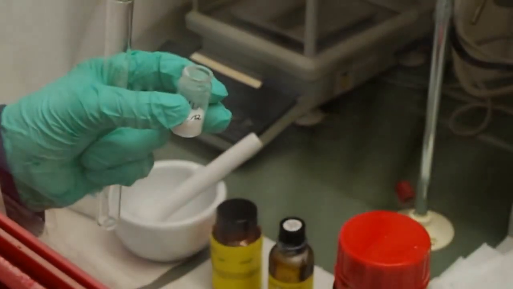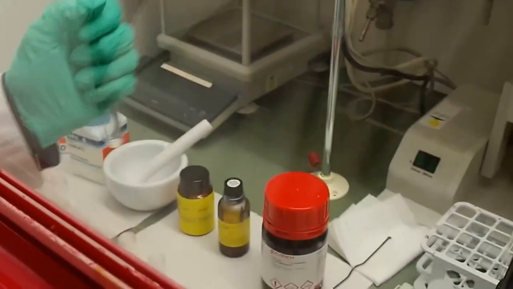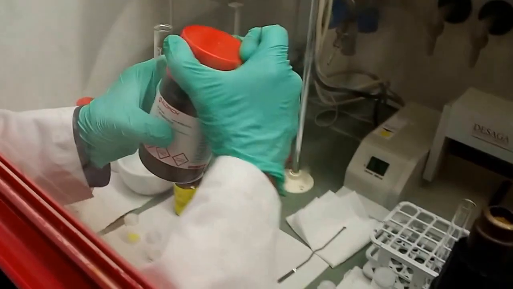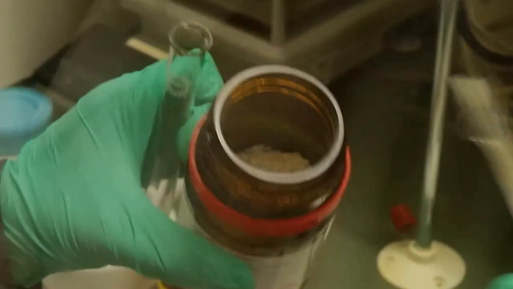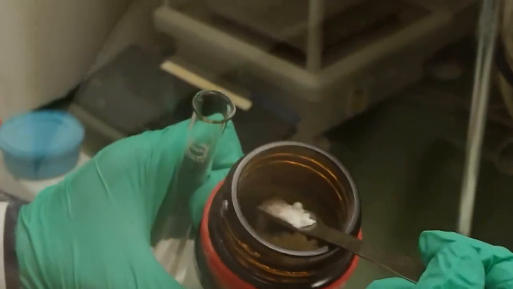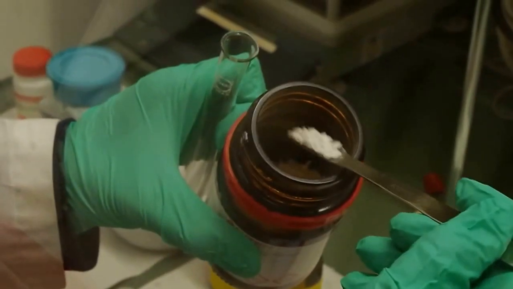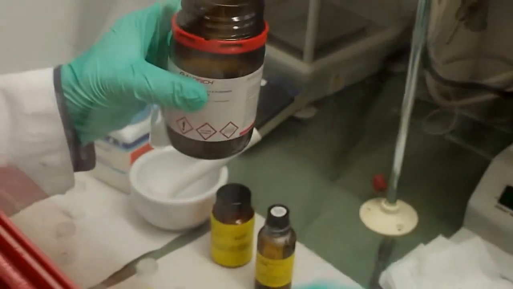Okay. We take 2 big spoons from our solvent, which is the alcohol, the tetradecanol. Yeah, 2 big spoons like this, it's okay.